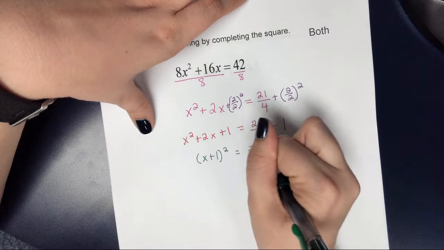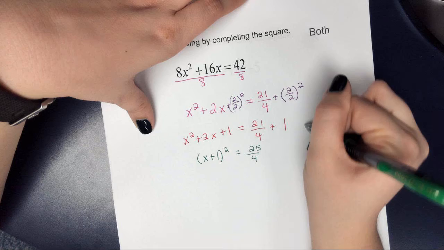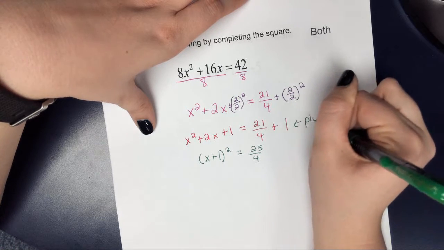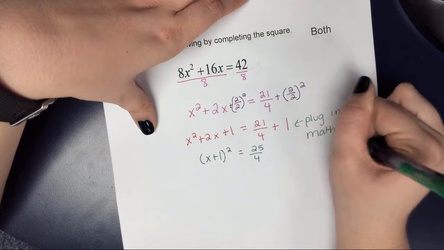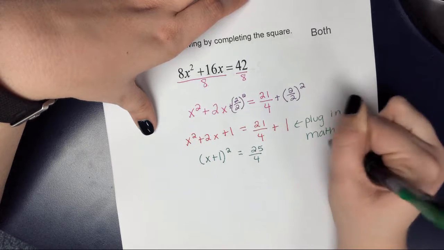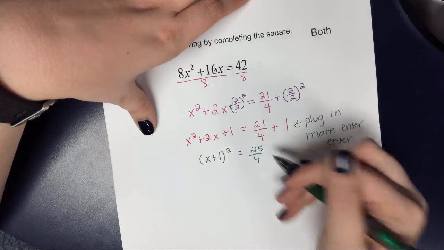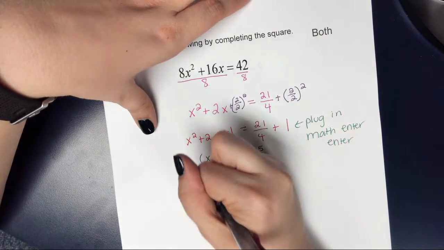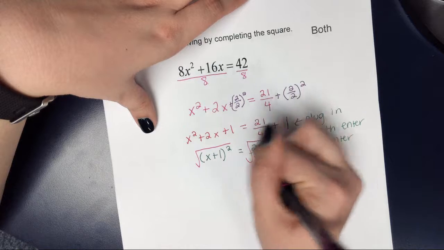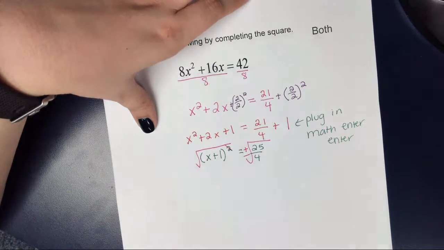25 over 4. Remember, plug this in your calculator. Math, enter, enter, and it'll give you that fraction of 25 over 4. Then I'm going to take the square root of both sides. So I'm going to take the square root of this side, square root of this side, but remember when I take the square root, it's plus or minus.